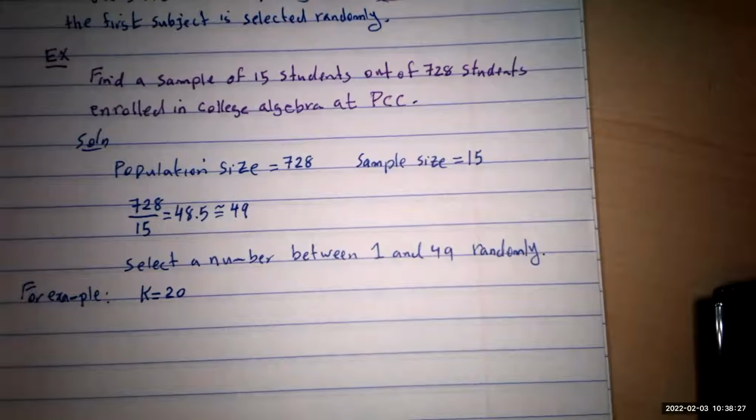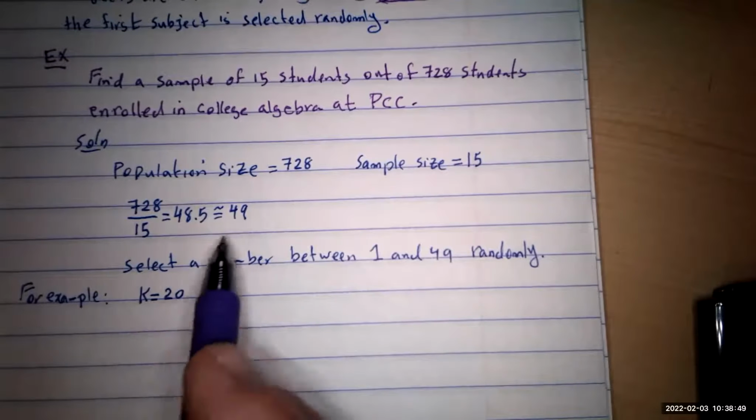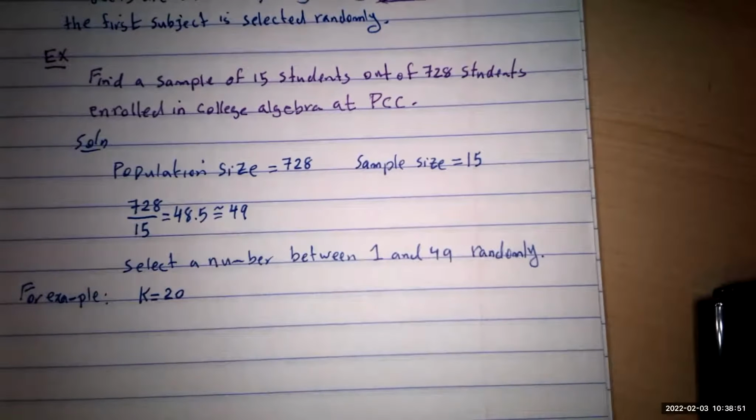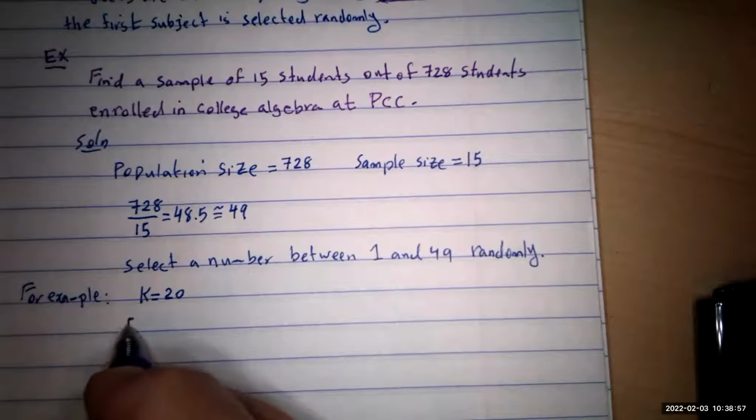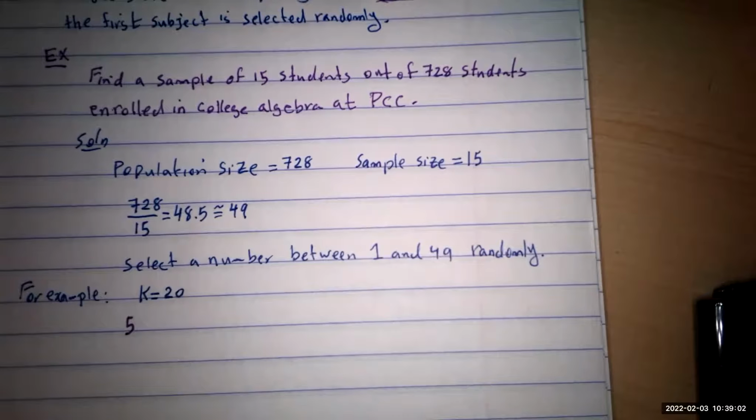So you pick any number, then you go with every 20 to be able to do it. So I pick the first one, and then I go on. You can start with the first student, the student number 5, and then you can add those numbers that take you to the 15.